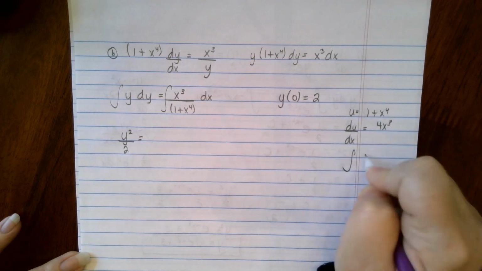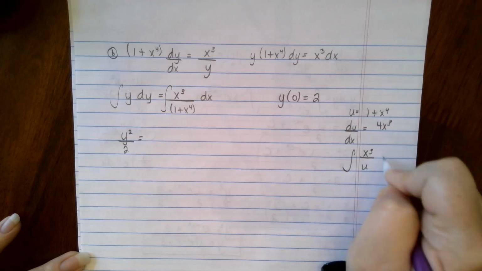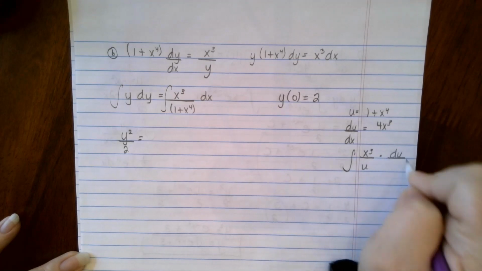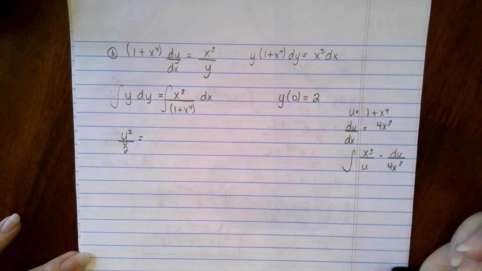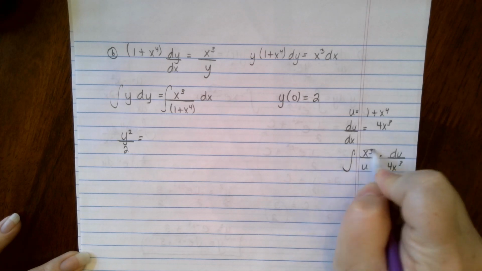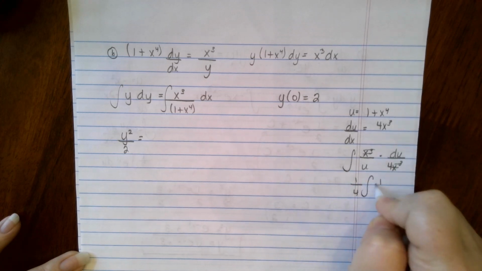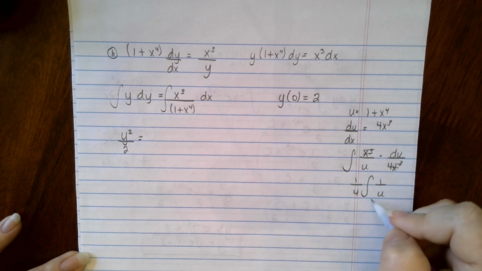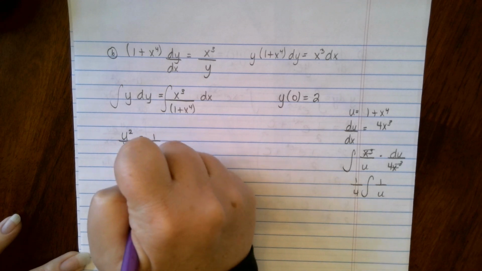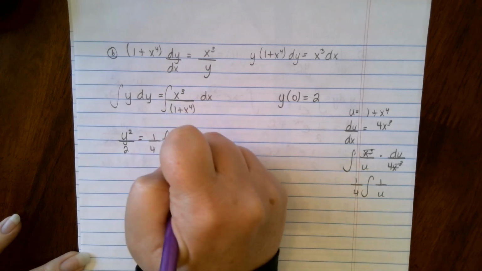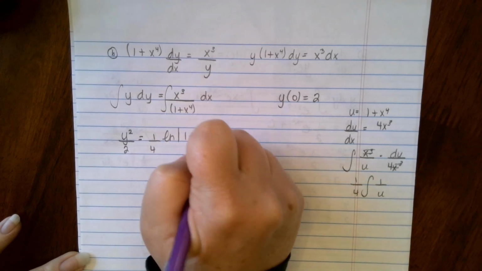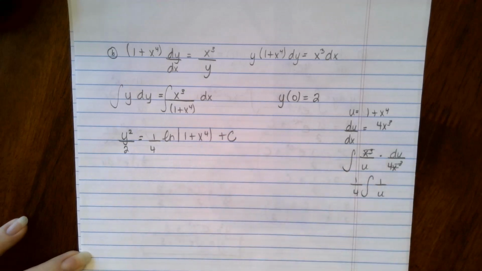So I'm integrating x cubed over u times du over 4x cubed. Okay? My x cubes cancel. And I've got 1/4 the integration of 1 over u, which is going to be 1/4 ln of u. So I get 1/4 ln of my u plus c.